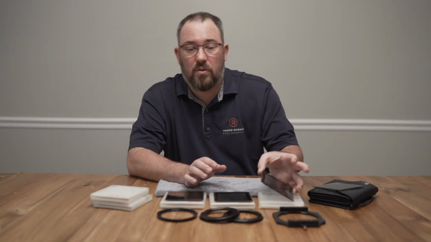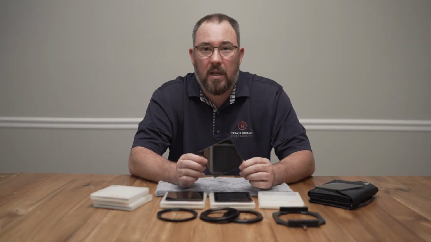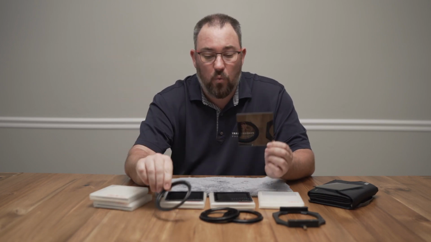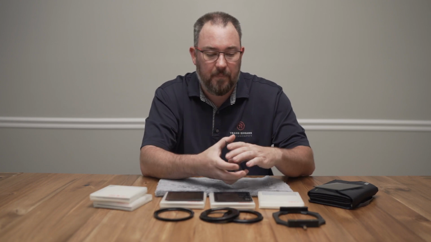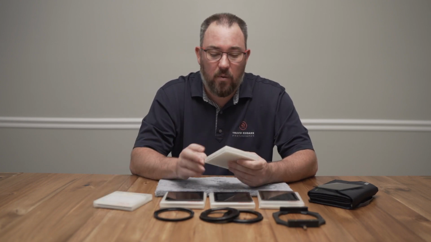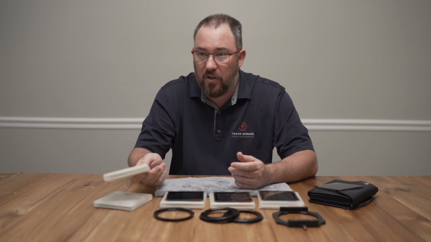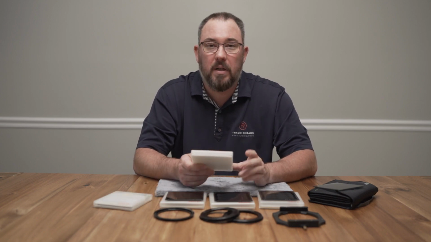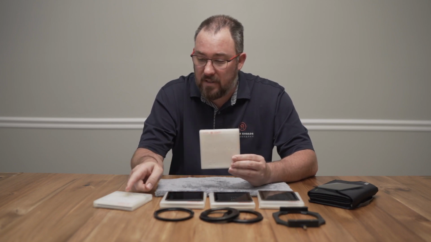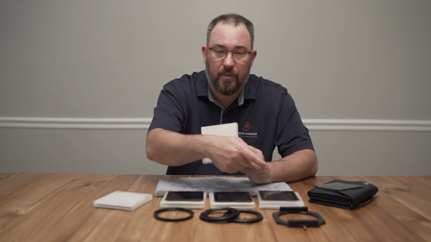I tend to use the square filters because I like being able to have one ring for every lens diameter I have and one set of filters that I have to carry. I keep the filters in these handy plastic cases. That way they don't get broken if this falls out of my bag or if I'm fumbling with them. And I also write on it what the filter is, whether it's the 10-stop, the 6-stop, the 4, the 3, or the 2.